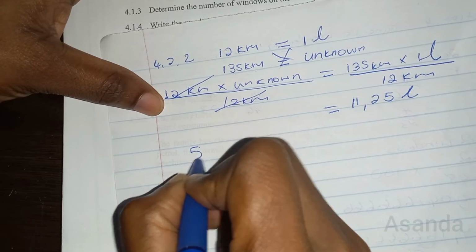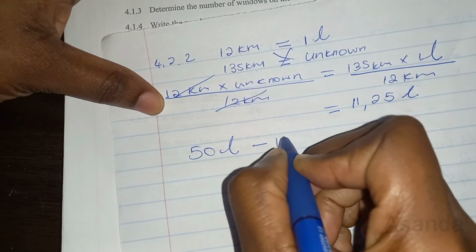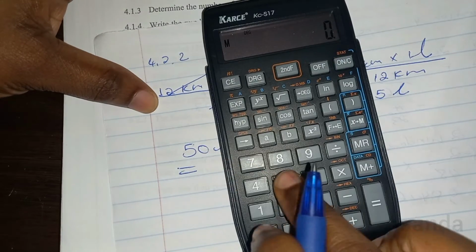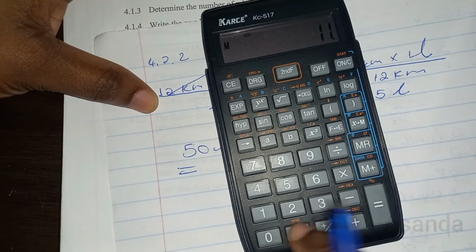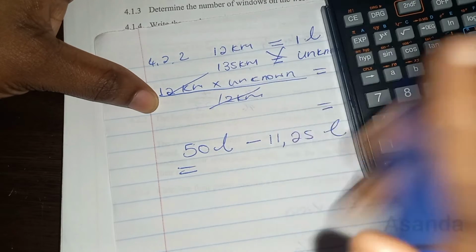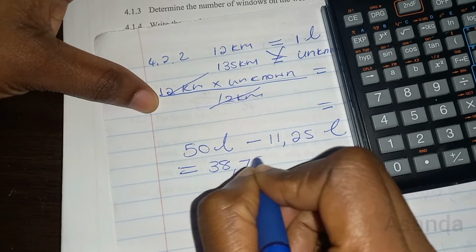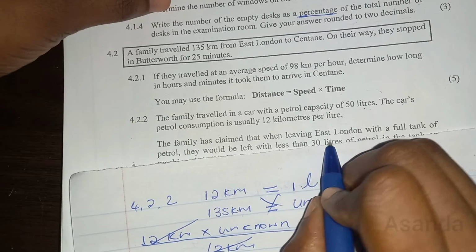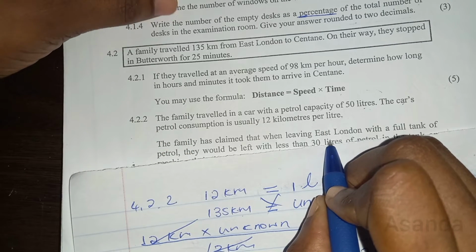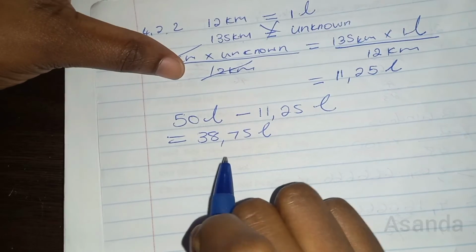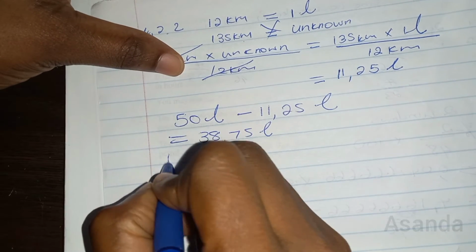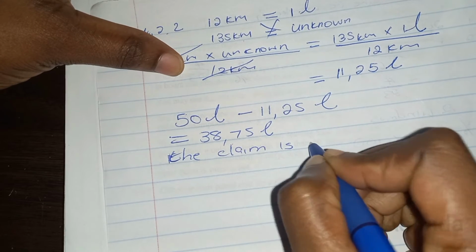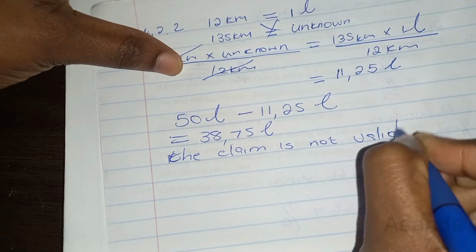So the tank is 50 liters. We're going to minus 11.25 liters and see how much is left. So 50 liters minus the ones we use, which is 11.25, we have 38.75 liters left. They are not accurate because they're saying less than 30. This is actually above 30. So the claim is not valid. Hope I didn't make any errors.